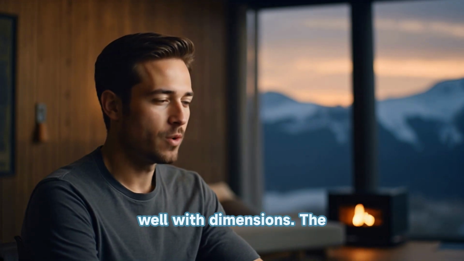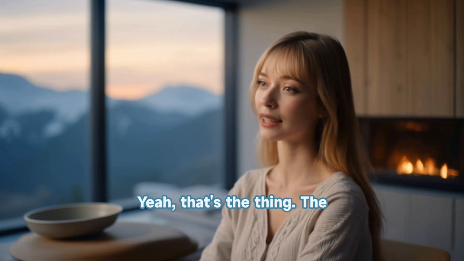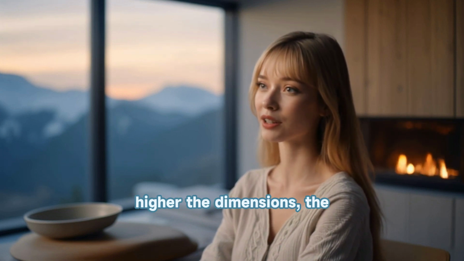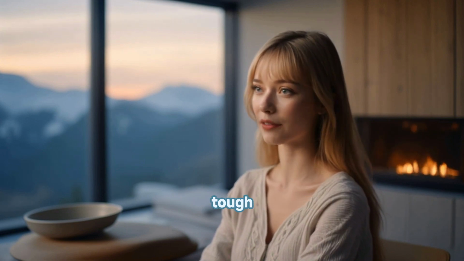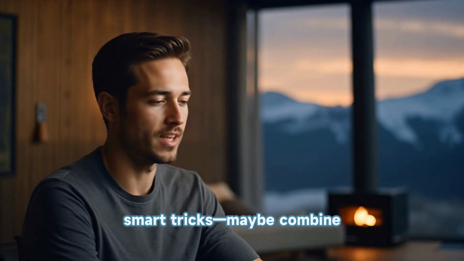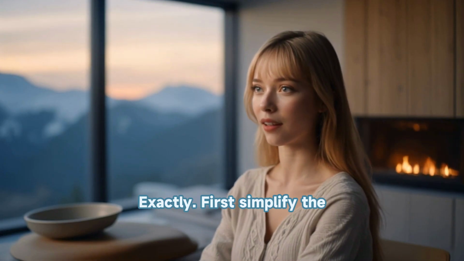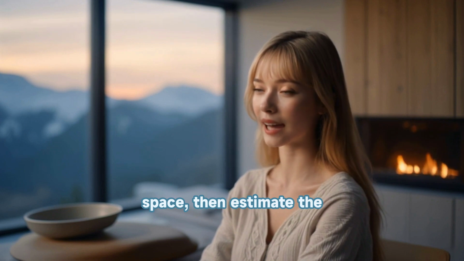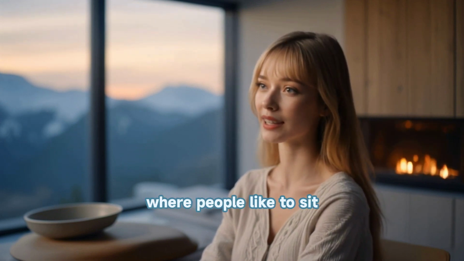True, but it doesn't scale well with dimensions. The curse of dimensionality strikes again. Yeah, that's the thing. The higher the dimensions, the more sparse everything becomes, makes estimation tough. And that's where we need smart tricks. Maybe combine dimensionality reduction before density estimation? Exactly. First simplify the space, then estimate the density. Like decluttering a room before figuring out where people like to sit.